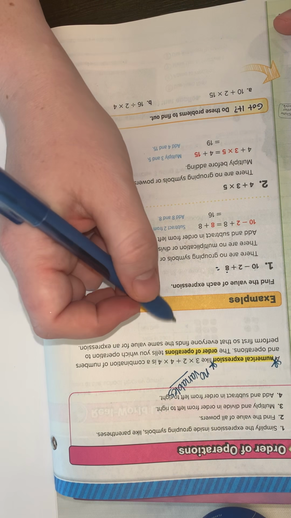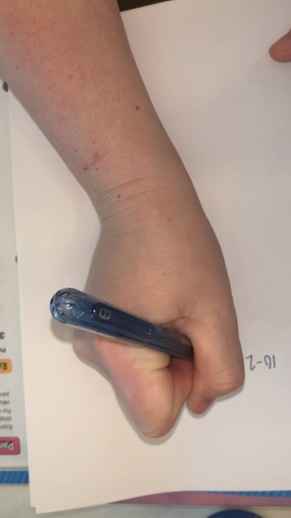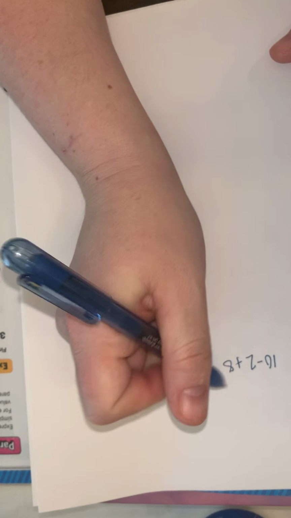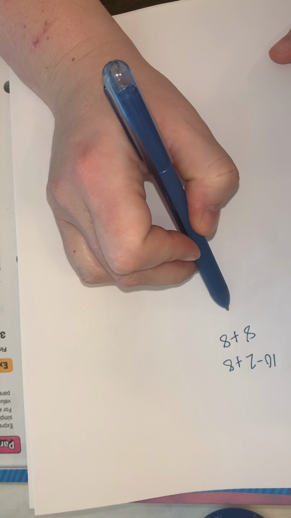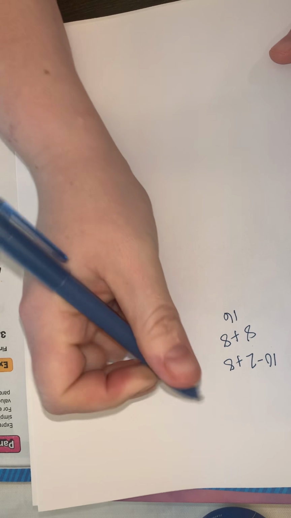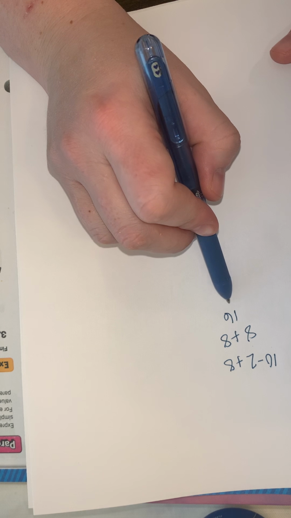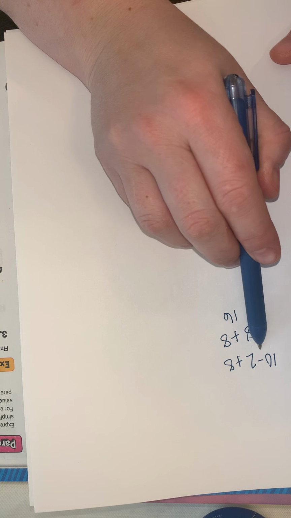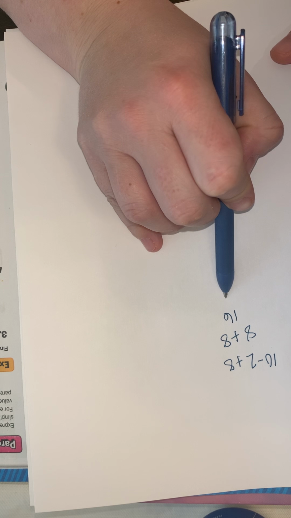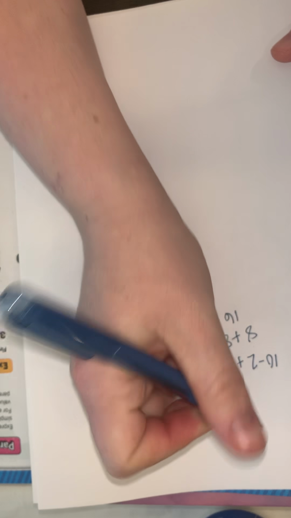Okay, and when you write these, I'm going to show you a certain way I want you to write these. I've showed you this before, you write it out like this so that you don't miss any steps. So in other words, 10 minus 2 is what we're going to do first, and that is 8. And I'm going to rewrite plus 8 below it. And 8 plus 8 is 16. That is how you should be writing these out. So in this one, we started with subtraction because it's addition and subtraction in the order that it falls, and then we solved it from there. Okay, so this was example 1.